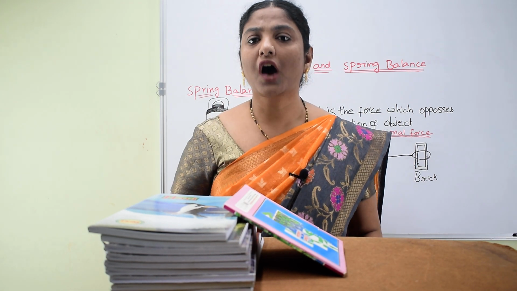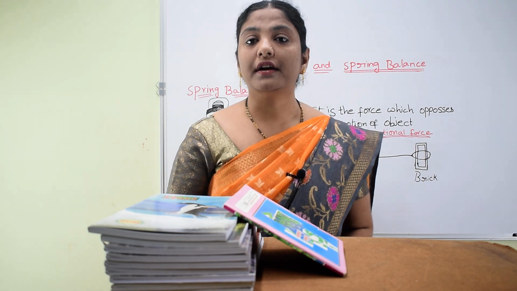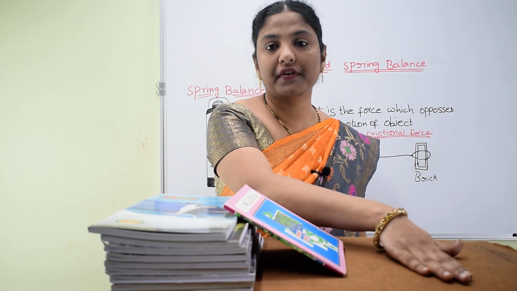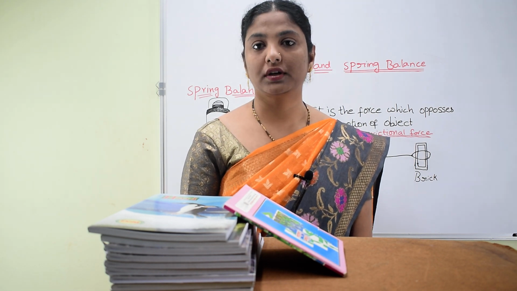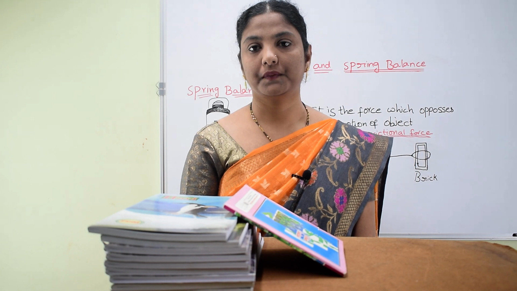How is this frictional force generated? Now another question. This is generated due to the irregularities between the rough surface containing pad and the rough surface of the pencil. Because of these irregularities, the frictional force is generated. Because of this frictional force, the movement of the pencil slows down. That means the distance travelled by the pencil on the rough surface is less when compared to the smooth surface.